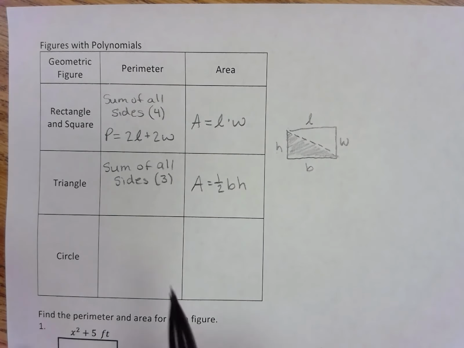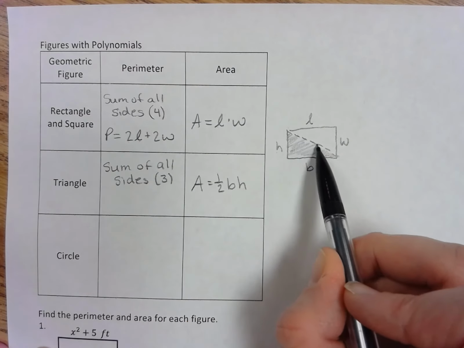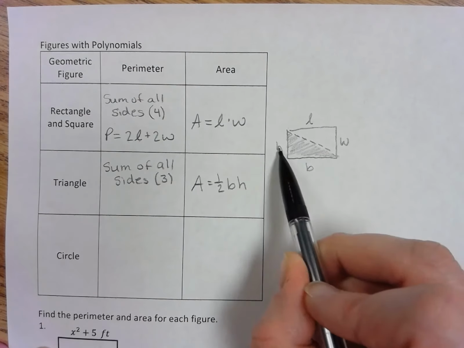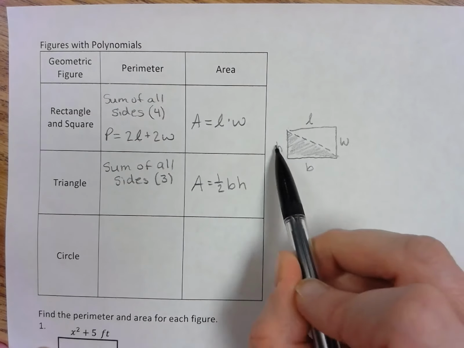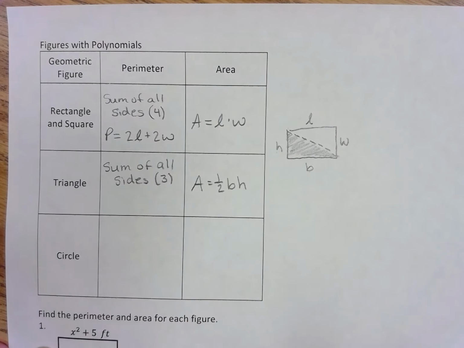But that's where the 1/2 comes from, is because you're taking a rectangle, you're cutting it in half, and we just rename the dimensions. Instead of length and width, we call them base and height for a triangle.